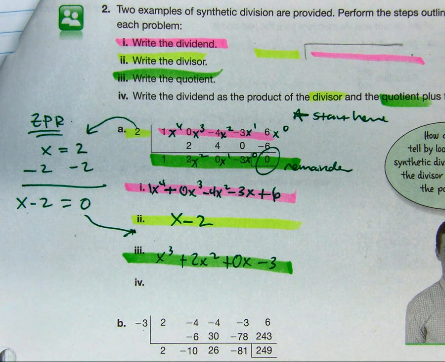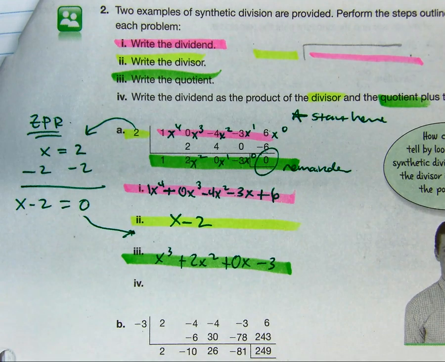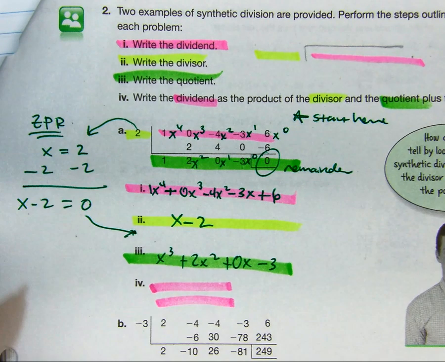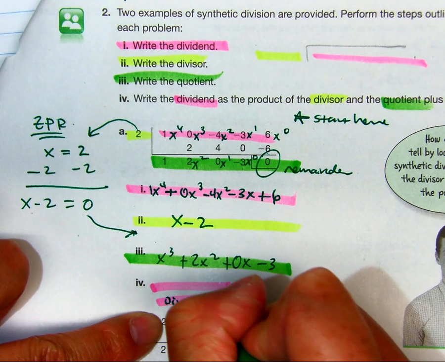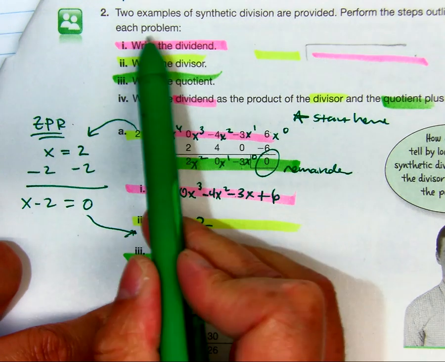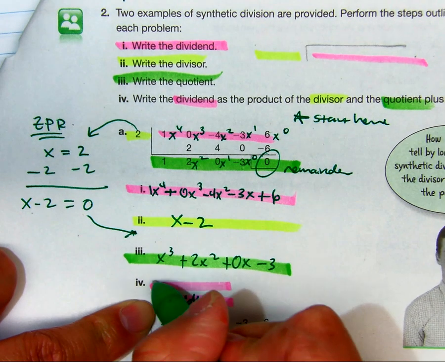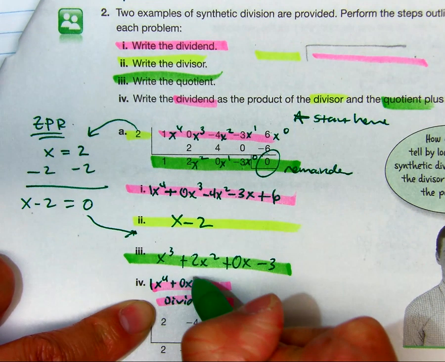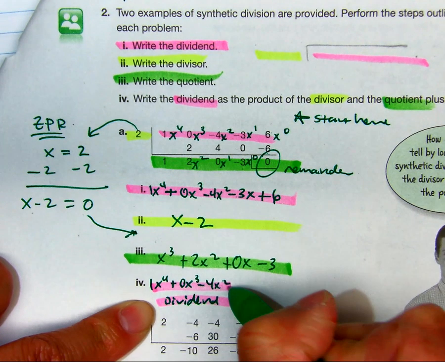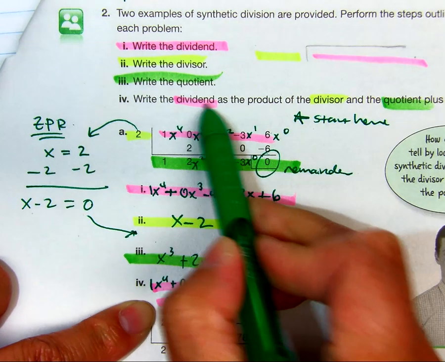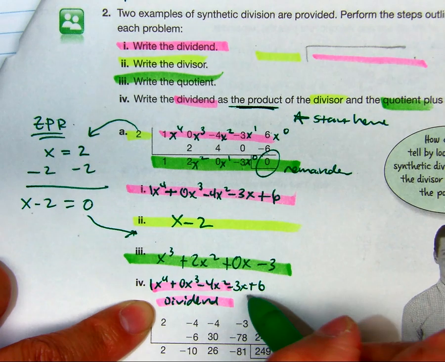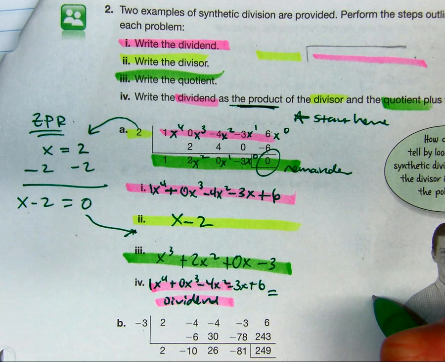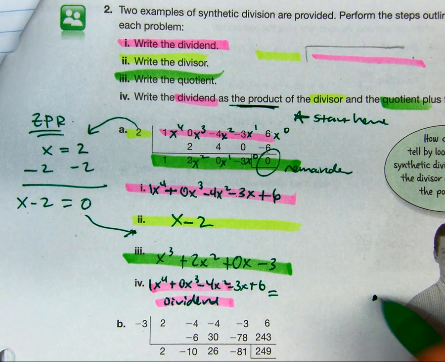And number 4 says write the dividend. The dividend was pink, so what I have here in pink, x to the 4th, so I'm just copying that, plus 0x to the 3rd minus 4x squared minus 3x plus 6 as a product. Product means what math operation? Product is times, multiplication.